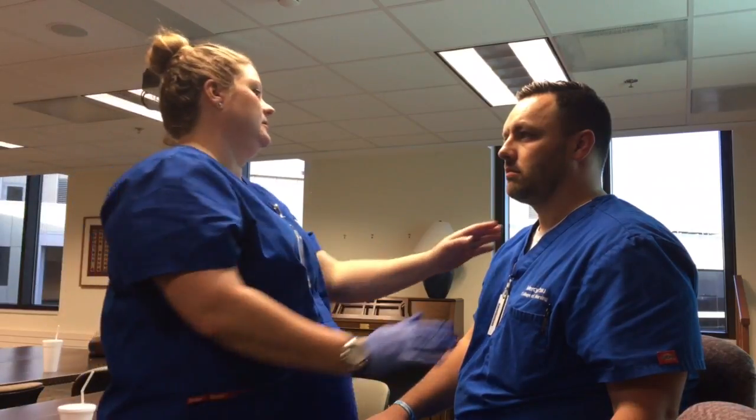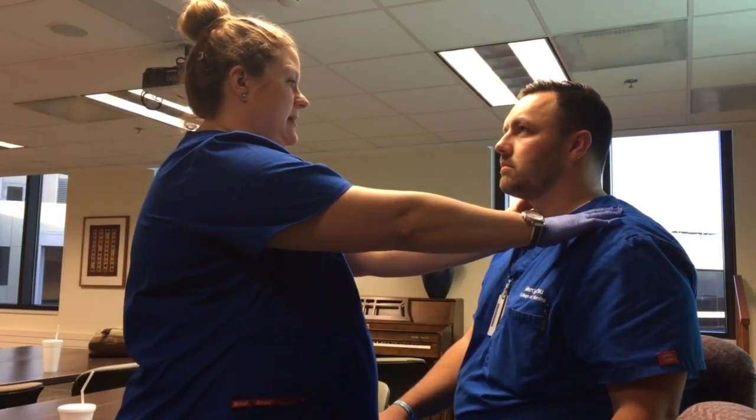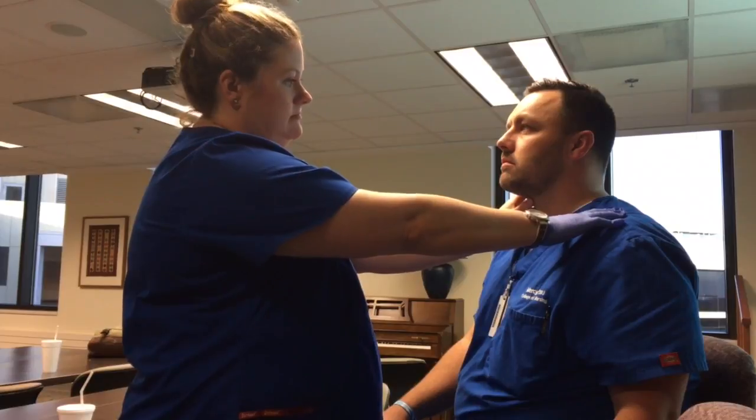a swollen lymph node could indicate infection or disease process, cancer, things like that. We would expect a lymph node to be small and pea-sized and easily able to be manipulated or moved. Then we would go on to inspect the thyroid.